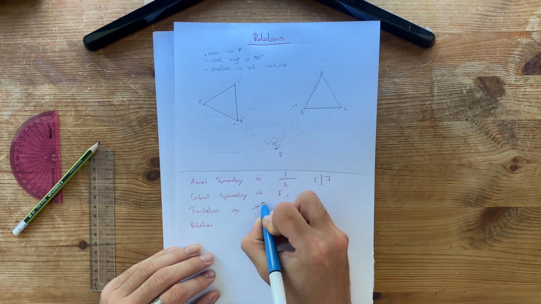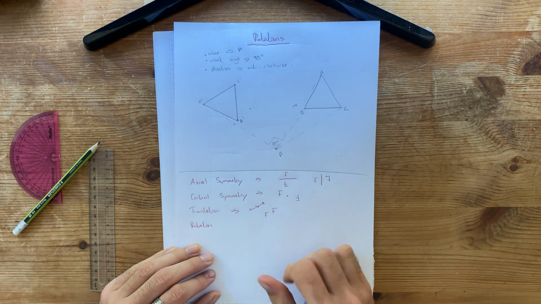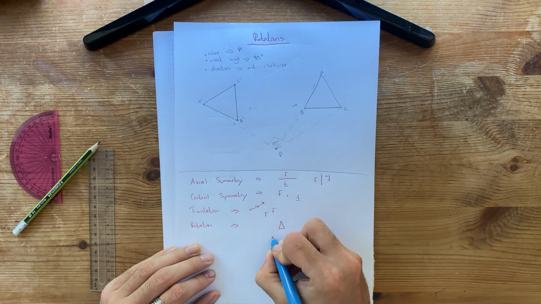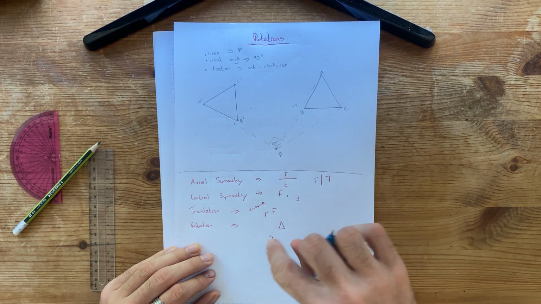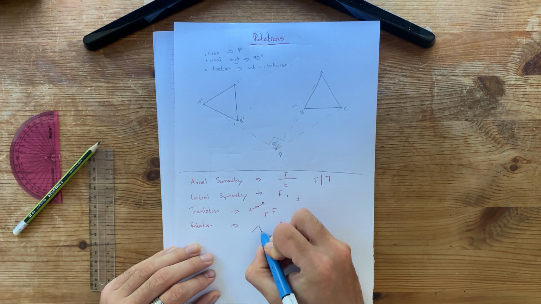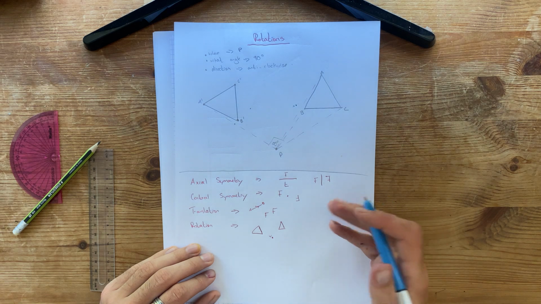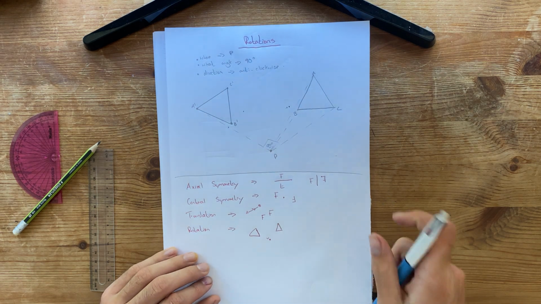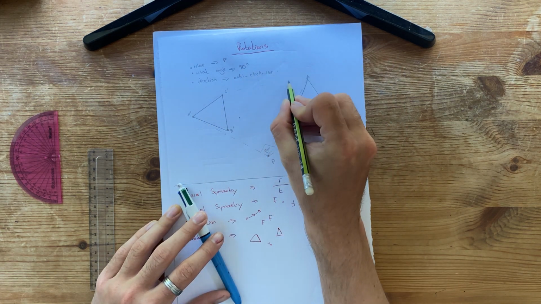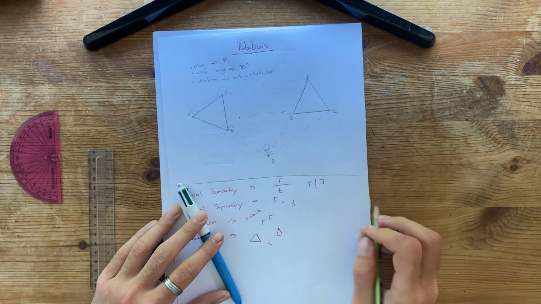Translations, we have this funky looking line and we move the F from here up to here, that distance. And a rotation, we have a triangle, we have a point, we've got our angle of rotation, and it just ends up over here as a different triangle. Well, the same triangle, but just changed over. A nice way to represent, just before I forget, our rotations, I should have done this at the start, is do a little curved line from our A's, our B's, and our C's. Just shows us where we've come from, okay?